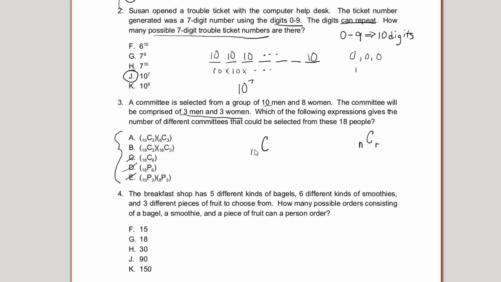So that's going to give us 10 men and we choose 3. And from this, we're going to multiply that with our women. We have 8 women and we're choosing 3 of those. So that matches up with answer choice A, with the combination notation for this committee that's going to be chosen.